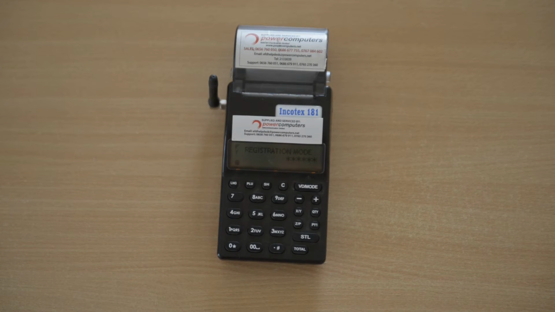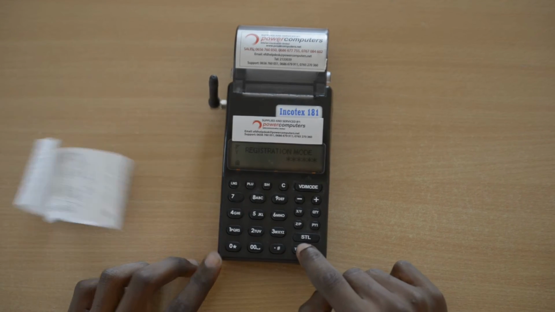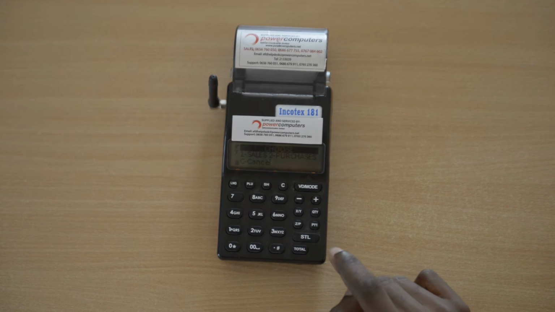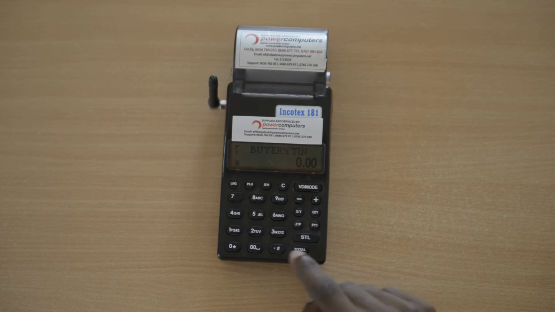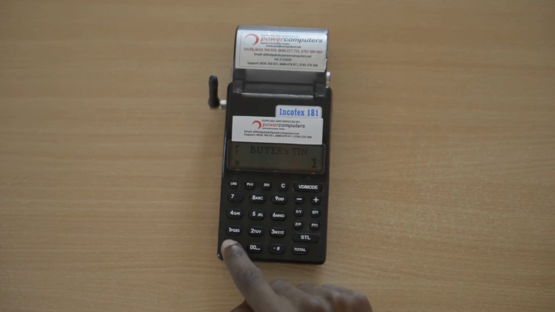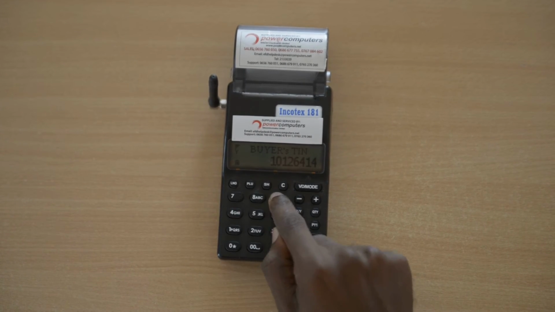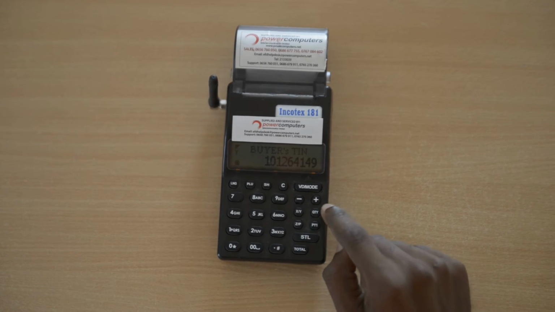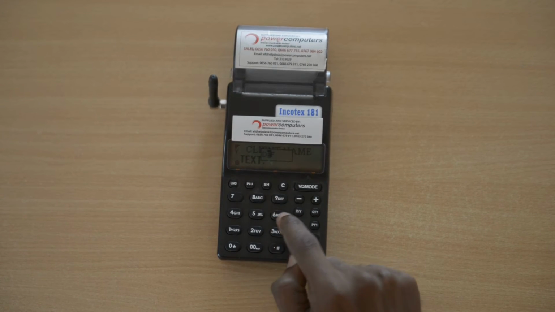I go back to registration mode. For sales with TIN number, I write the default password, which is 100,000. Next step, I press total. The next step, I choose number 1 sales. The next step, I press dot. Next step, I write my client TIN number 101. This is my client TIN number 149. The next step, I press button PY1. The next step, machine will ask me to write the client name. My client name is Emmanuel.